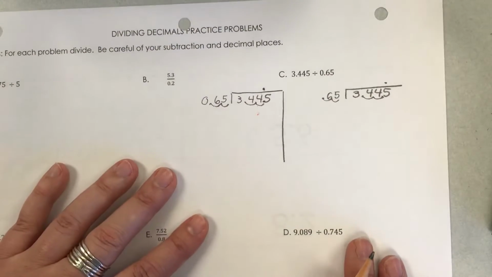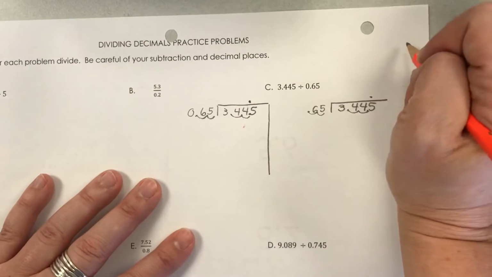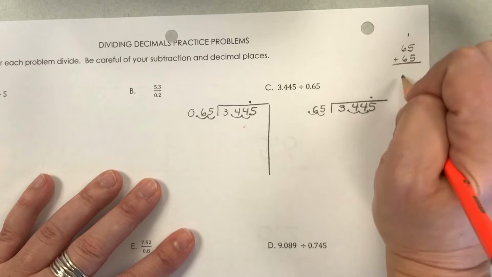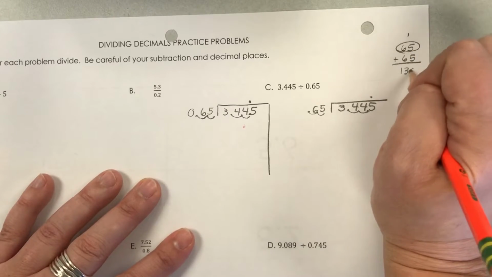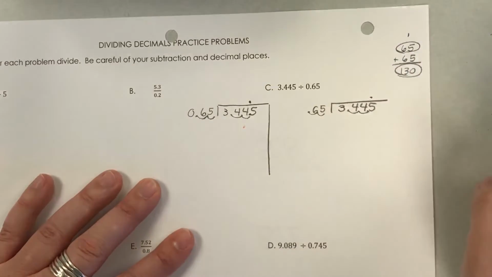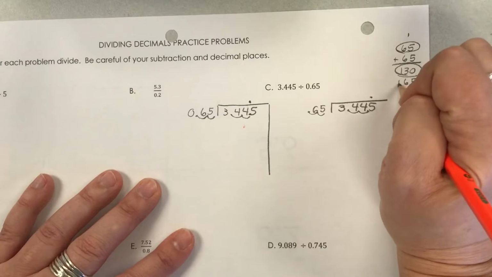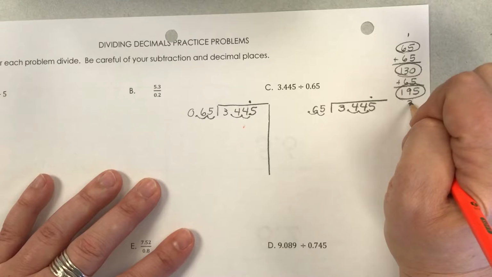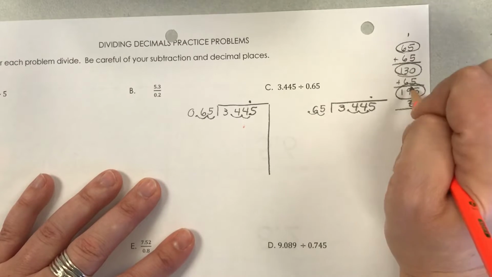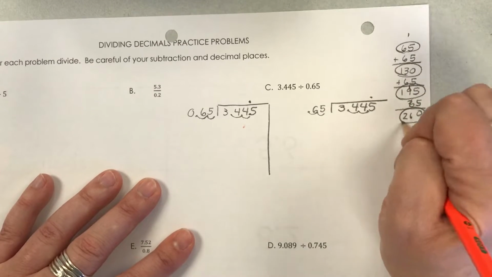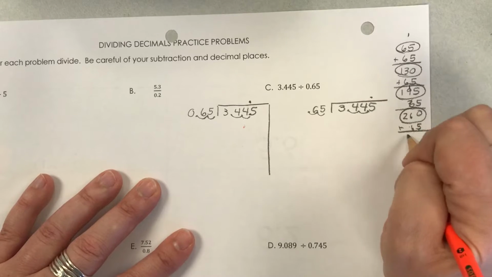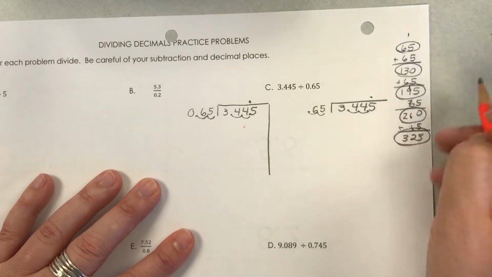Now, when you're doing this, you must list your multiples of 65. Please use repeated addition so you don't get frustrated. 65 is the first one. 130 is the second one. 195 is the third one. 260 is the fourth one. 325 is the fifth one.